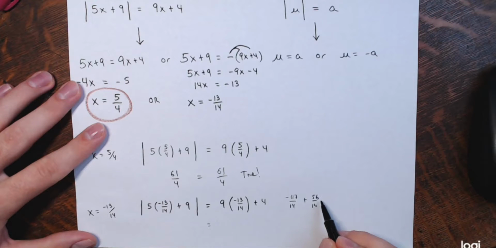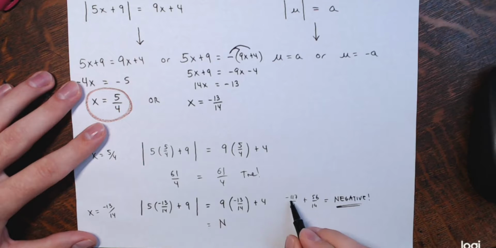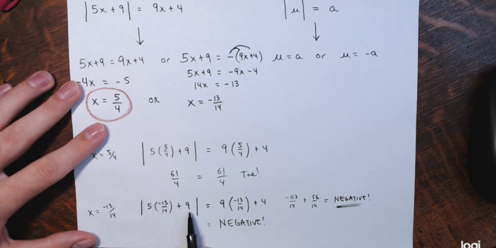And you see how putting these together would be negative? I really don't even care what the number is, but the right side would be negative. You have negative 117 plus 56 all over 14. This is going to be a negative number. And the absolute value of some number can't be negative. Right? This cannot happen. This would be a false statement, no matter what you found.